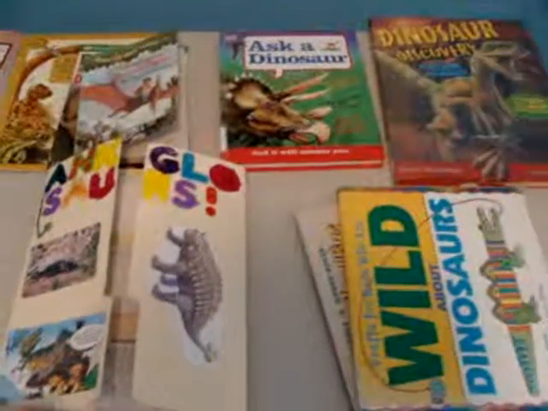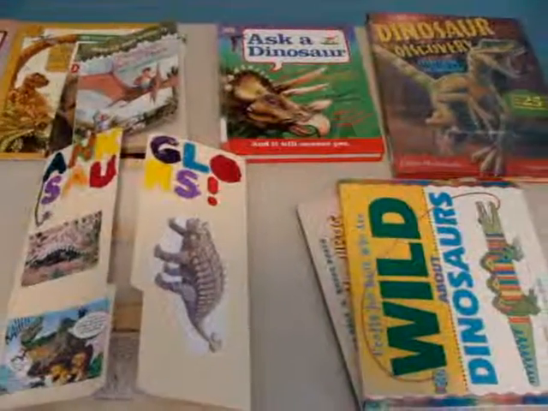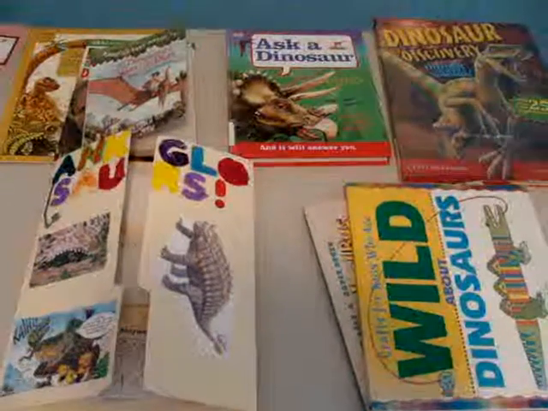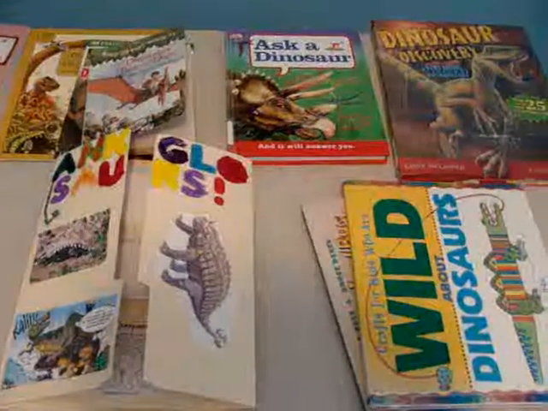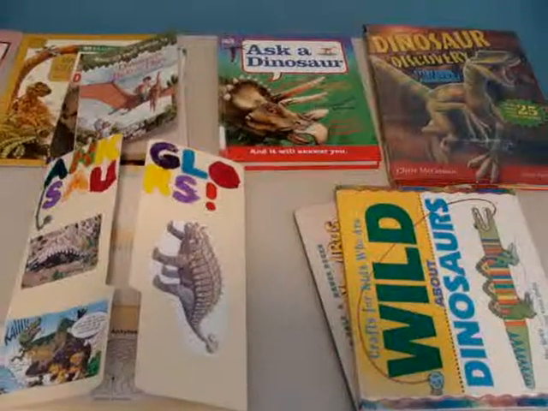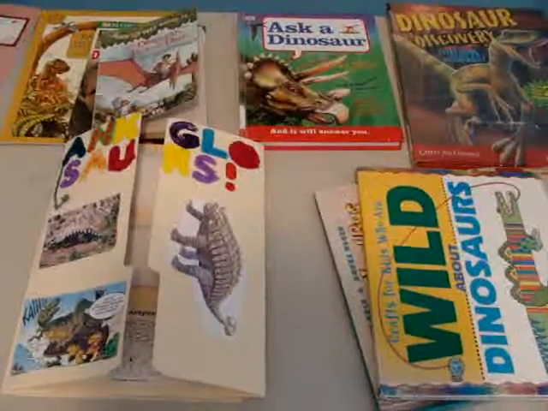And this unit study only took us 2 weeks to complete. It could easily go longer if your children are really interested in dinosaurs. My son wasn't. So it only took us 2 weeks to cover my goal list.